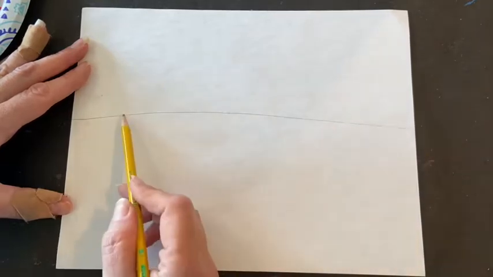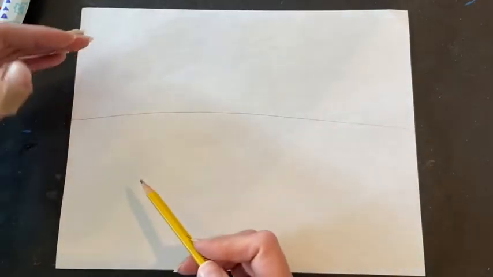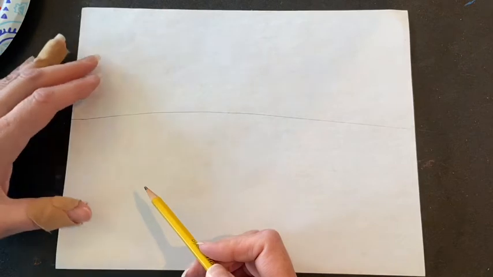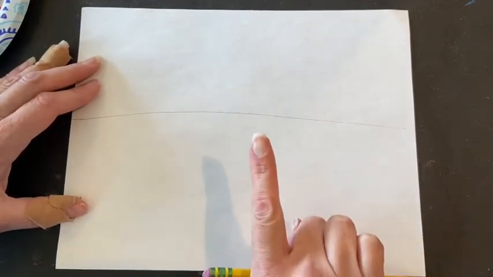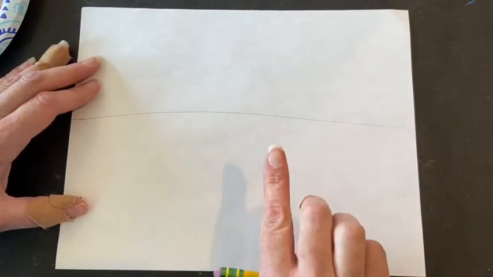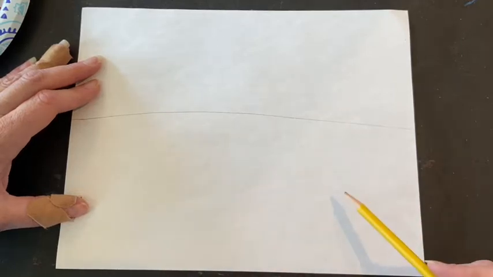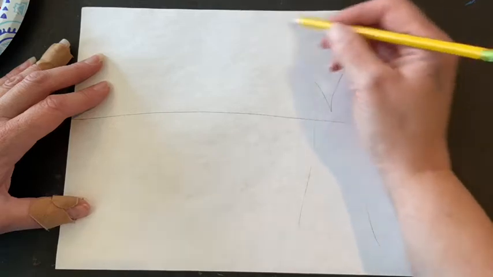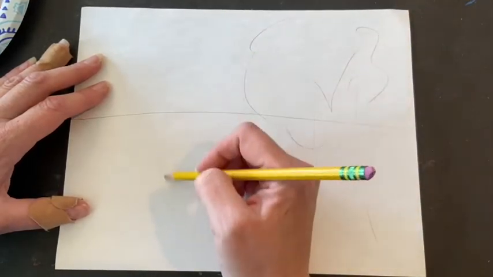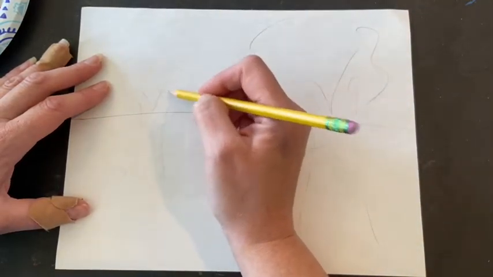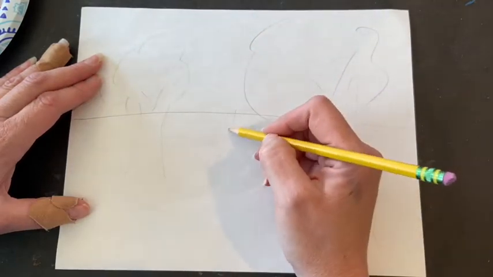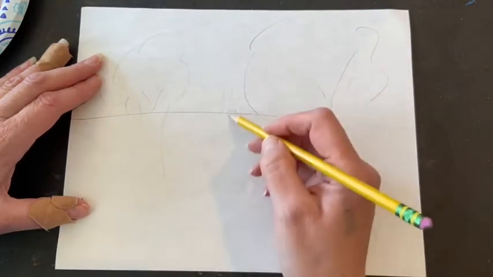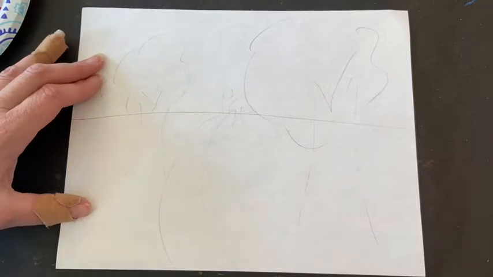All right, so step one, you are going to create a landscape. So you're going to start with a horizon line. Think about if you want it high, low, or in the middle. Then you're going to get at least one thing and repeat it 3 times, big, medium, small, in the foreground, middle ground, and background. So I'm just going to quickly do those trees again. And you want to draw first lightly with a pencil before you go in and put in those details. So I'm just going to draw it in very lightly.